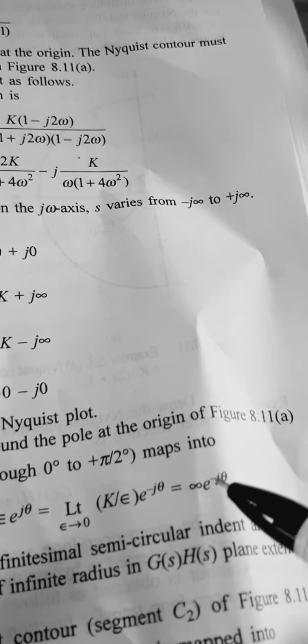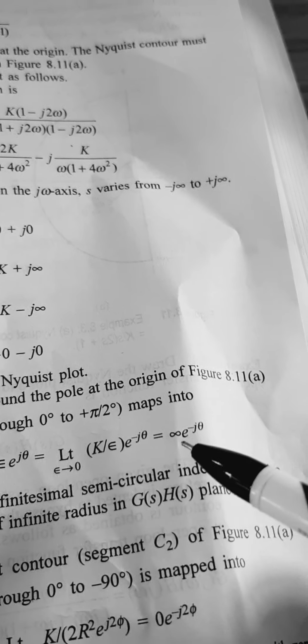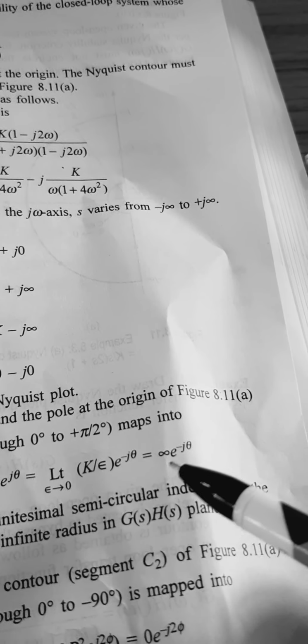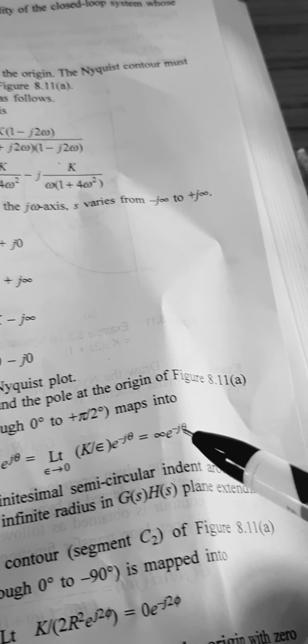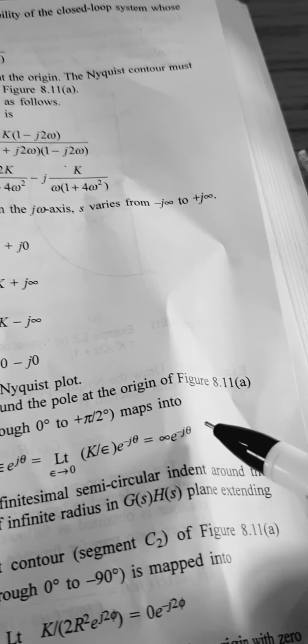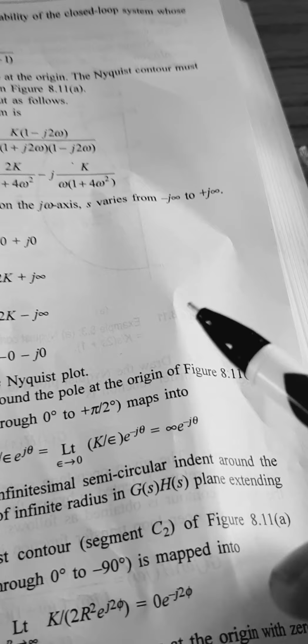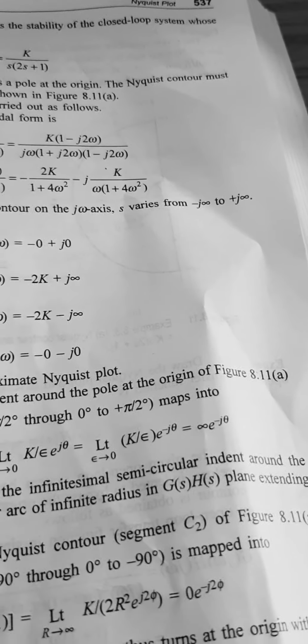As you can see, in this term there is a minus theta, so it will start from infinity. Theta varies from minus 90, minus of minus 90 is plus 90, then 0, then minus of plus 90, so it is from 90 degrees to 0 to minus 90 effectively, because it is e to the power of minus theta.